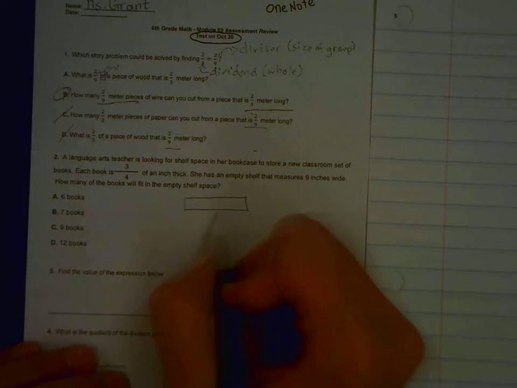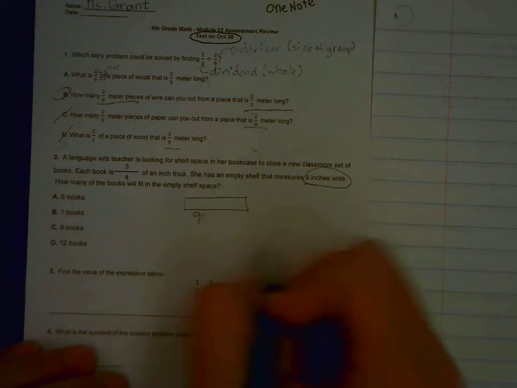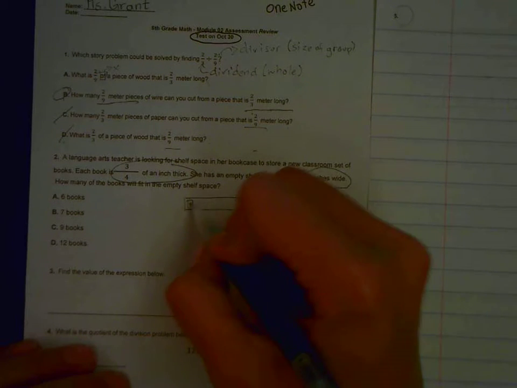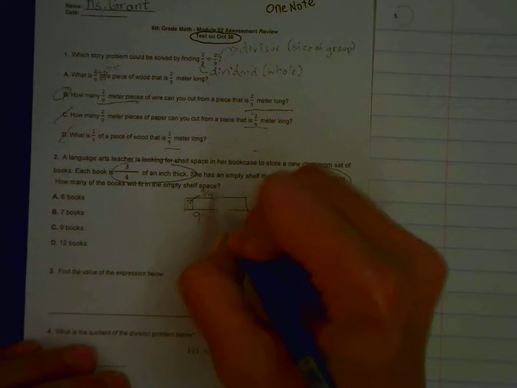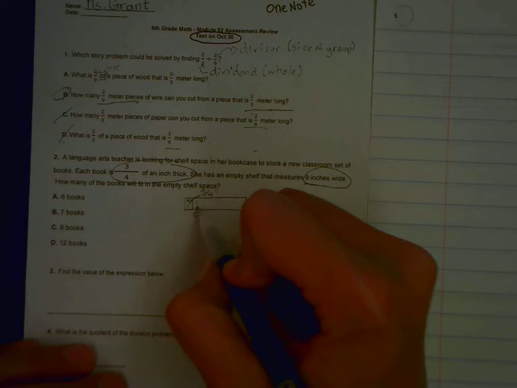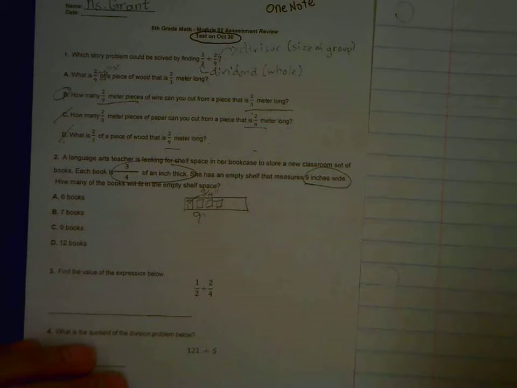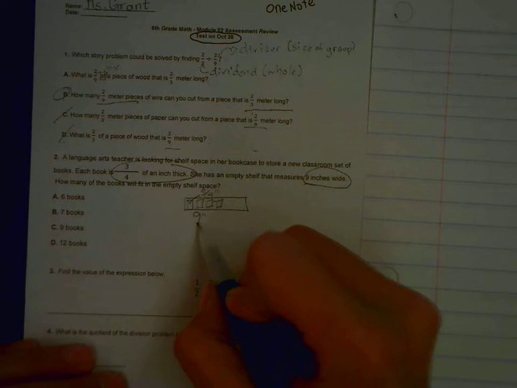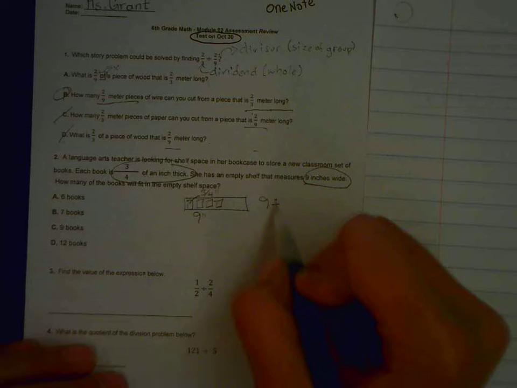My shelf is 9 inches wide. It's saying that each book is 3/4 of an inch thick. So let's say I've got little books in here and each book is 3/4 inches thick. So how many of these books can I fit on the shelf is what we're looking for, which means we're taking our whole, which is a 9, dividing it by 3/4.